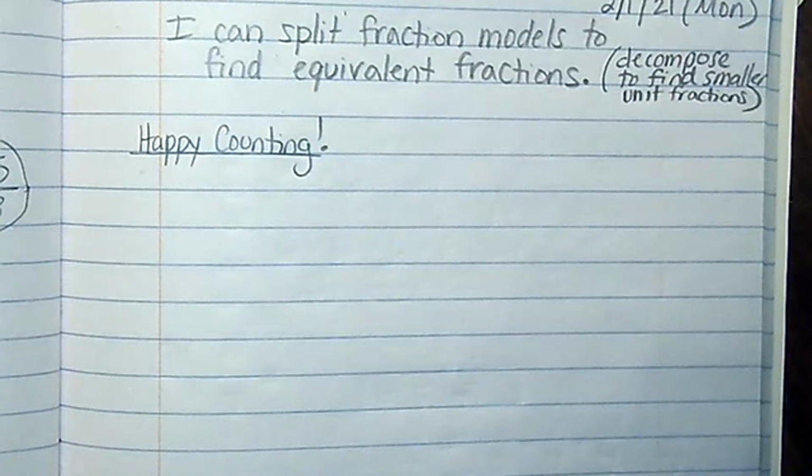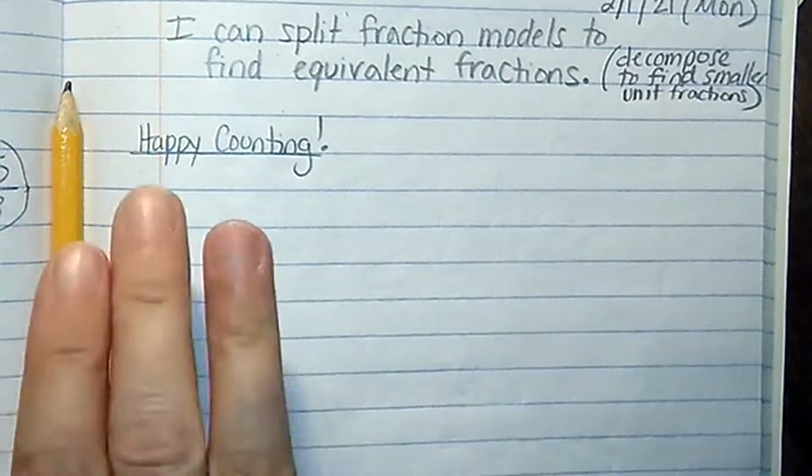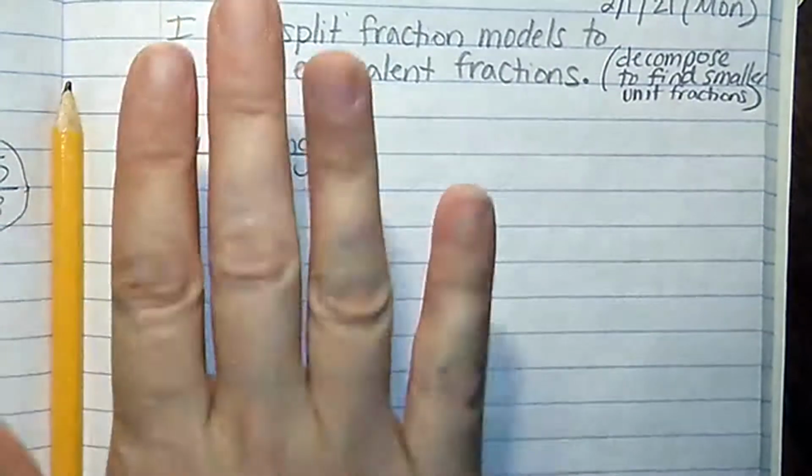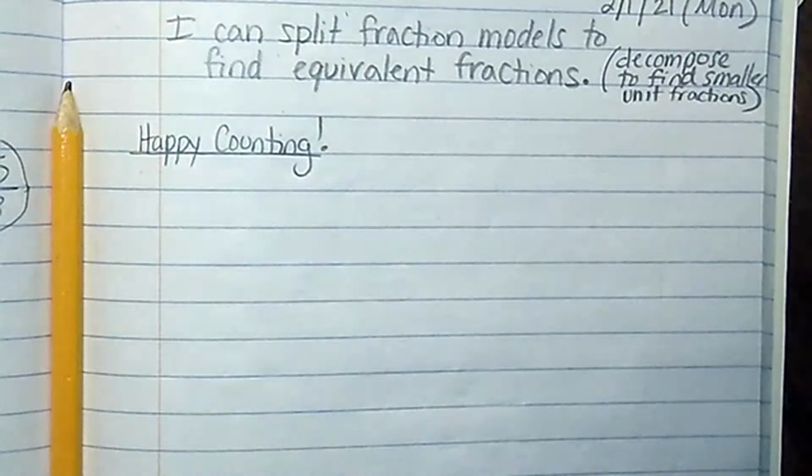Let's count again, but let's count by sixths this time. So I'm going to say 1/6, 2/6, 3/6, 4/6, 5/6, 6/6. And what is 6/6 equal to? 1 whole. You'd have the whole chocolate bar, wouldn't you? All right, so let's count again, except this time when we get to 6/6, we're going to say 1 whole instead. So we have 1/6, 2/6, 3/6, 4/6, 5/6, 1 whole, because 6/6 equals 1 whole.